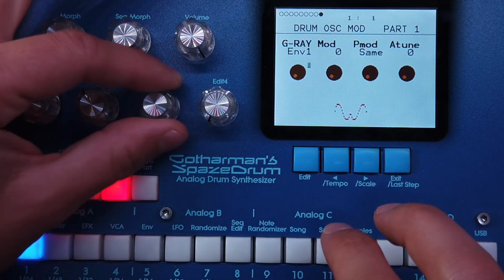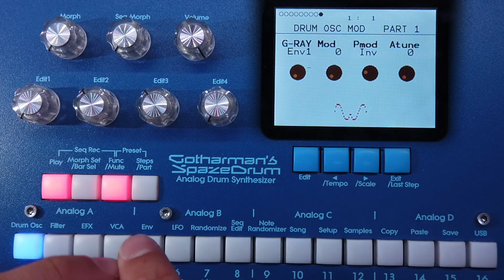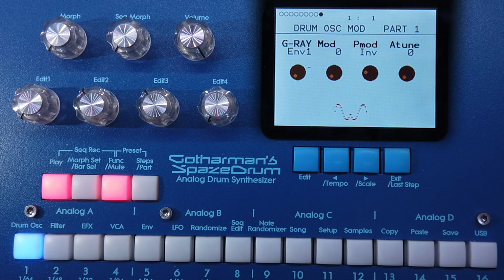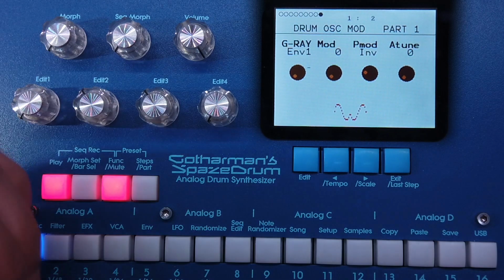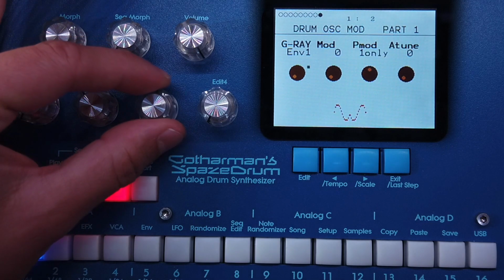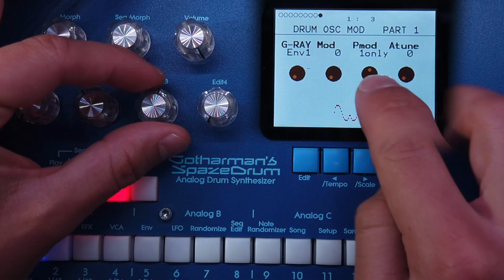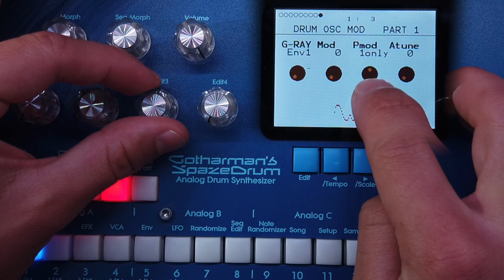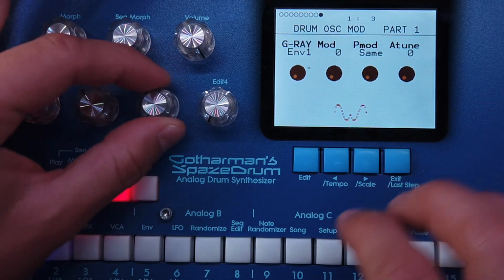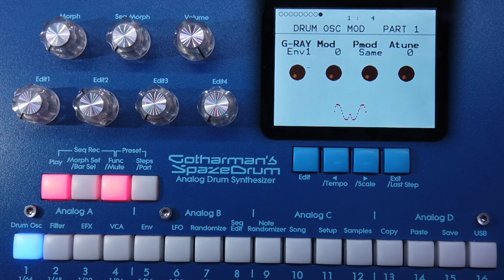But we can switch that to inverted. So one is using the positive envelope signal and the other oscillator is getting the negative. So one is going down, the other one's going up, as you can hear. That's not very useful for a kick drum, but maybe for other sound design. And then we can have it modulate only the pitch of the first oscillator or the second oscillator. Let's leave that at the same right now, because that's what we really want.